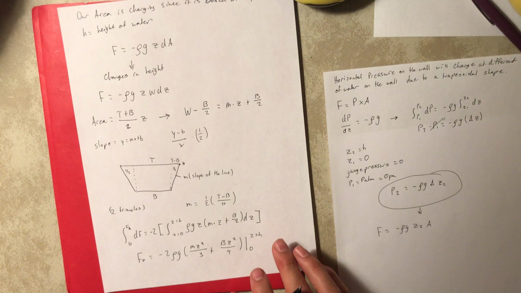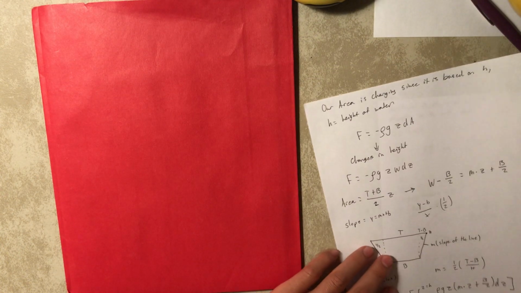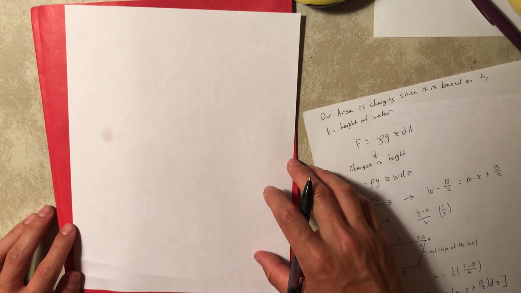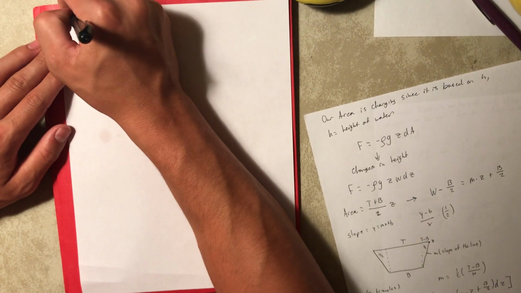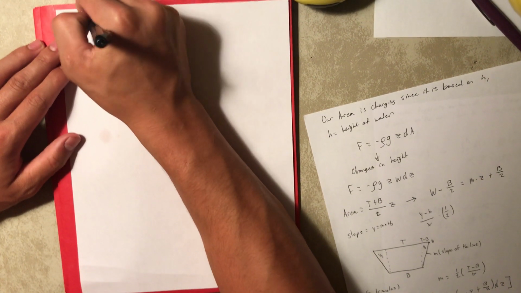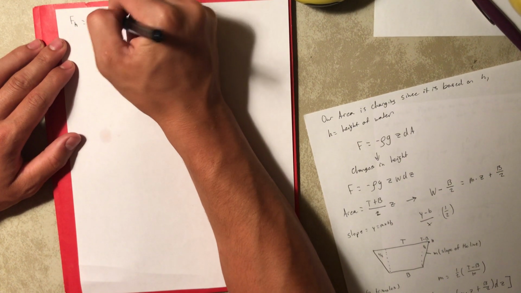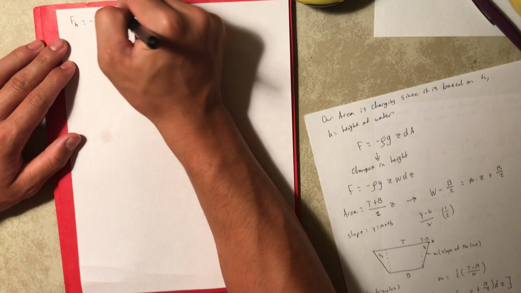And then going to our third sheet of paper for our final equation. Here, fresh sheet of paper, we get F of h is equal to negative rho g times m h cubed over 3.